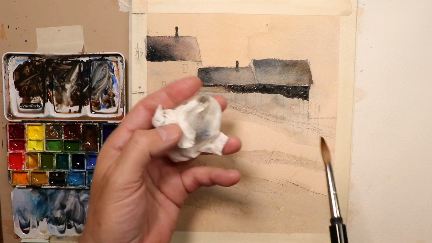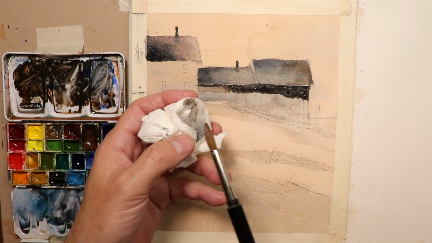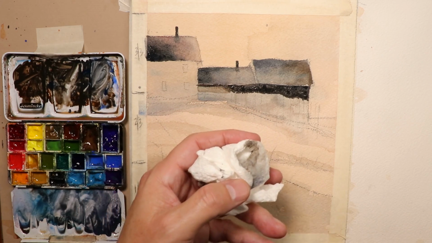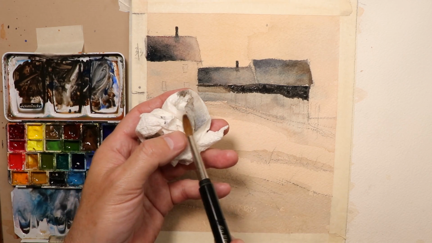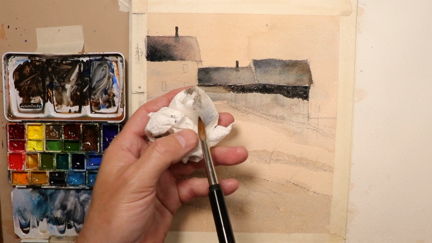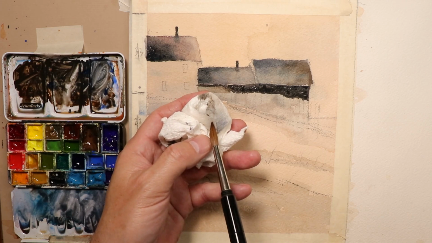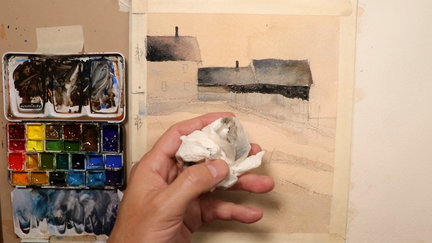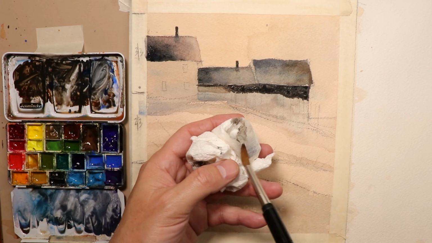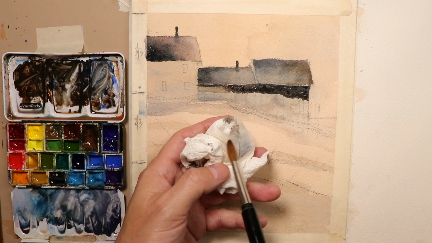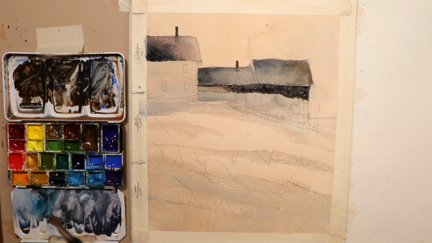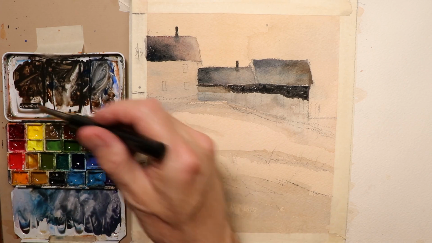See, the key is, if you can always have a tissue or a paper towel on hand, what you can do is you can rinse off your brush and then dry off a little bit of the water on your brush on a paper towel or tissue nearby, or even a sponge. You can keep a sponge on your table that you're working with. And then what that does is it keeps your paints from getting all watery and puddles developing in your palette.